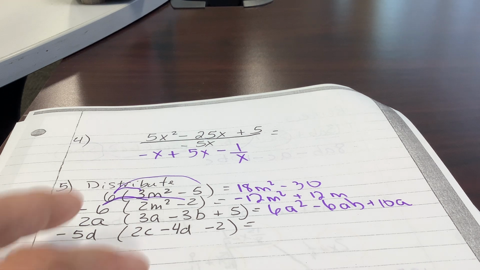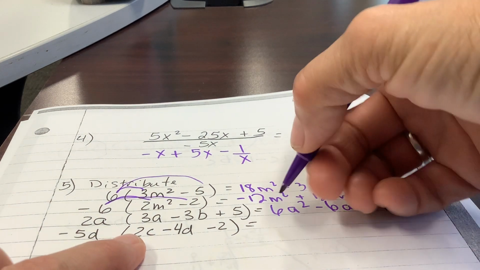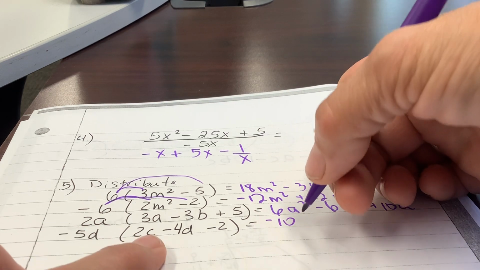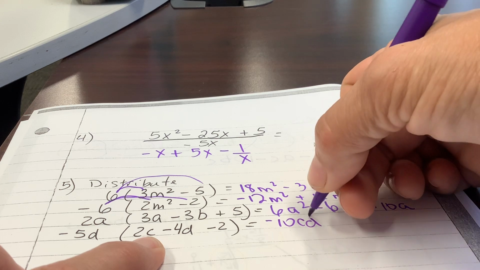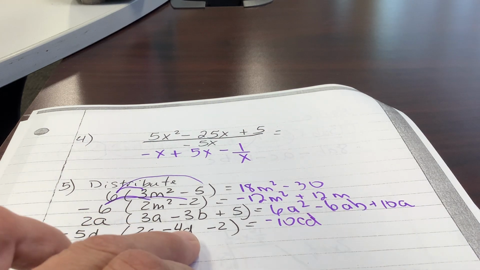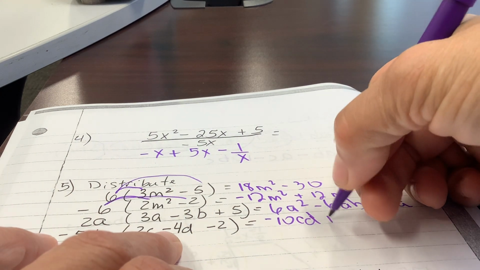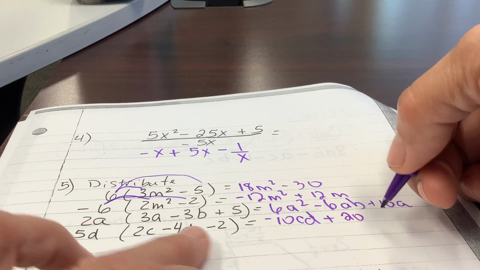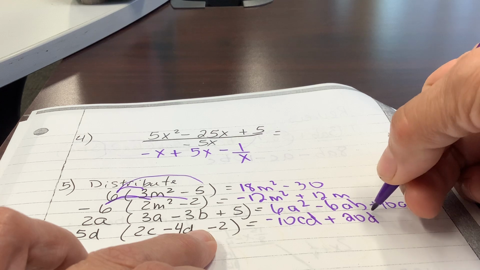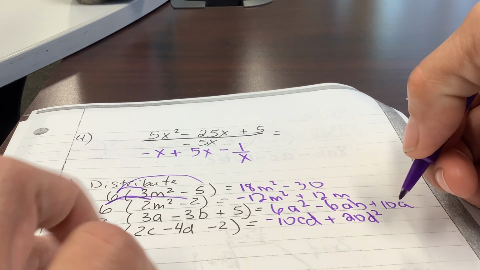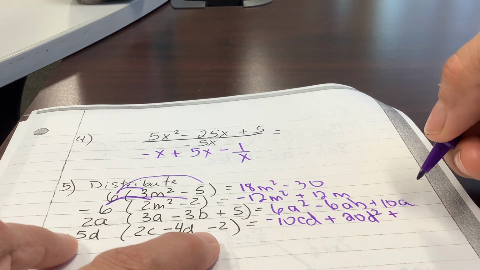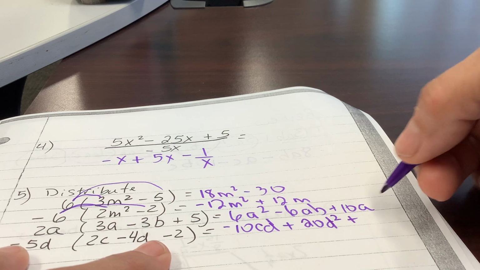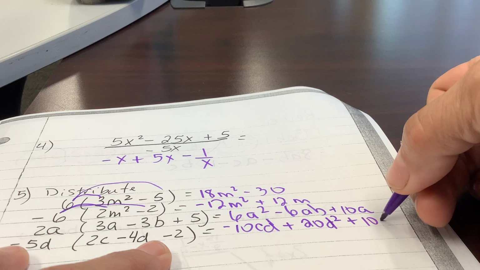The next one's kind of like the one above. -5 times 2 is -10. And you have C and D. And again, typically you write them in alphabetical order. Negative times negative is a positive. 4 times 5 is 20. And D times D is D squared. Negative times negative is a positive. And 2 times 5 is 10D.